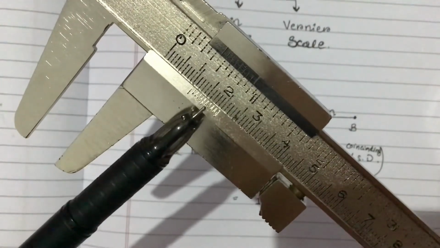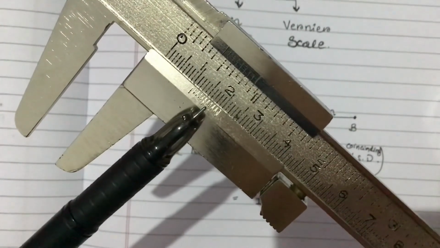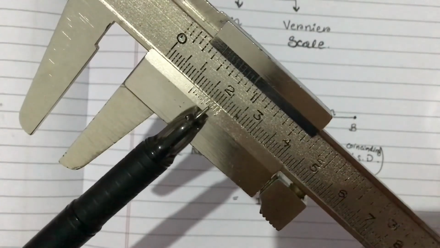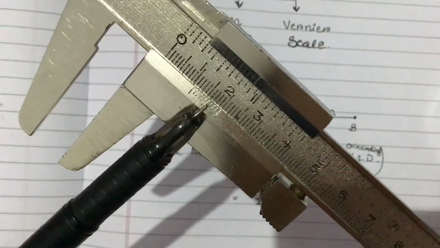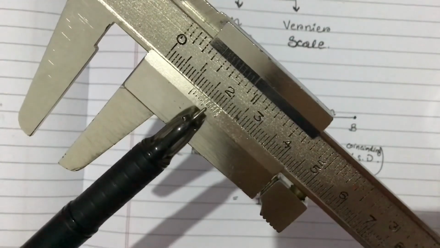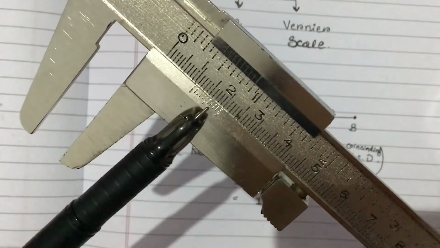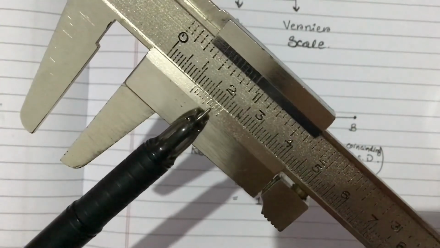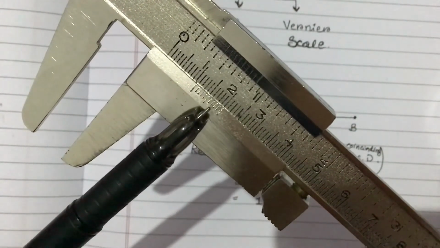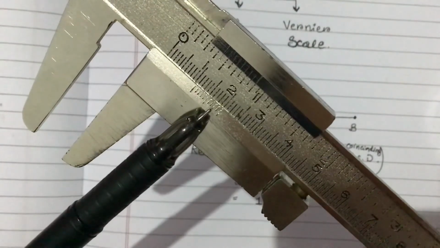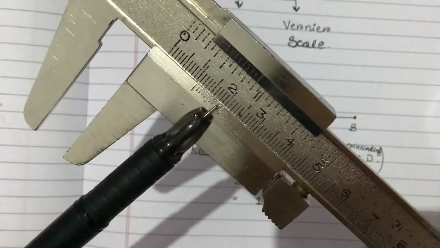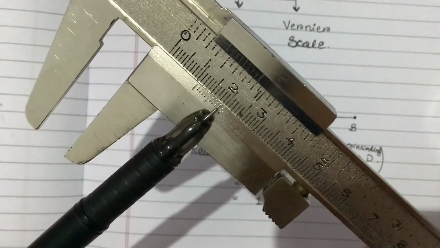But if you can see division number 7, it appears a little bit off here, so I cannot take it as the most precise reading. But if I shift to 8, it appears straight in exact alignment, or even 9.